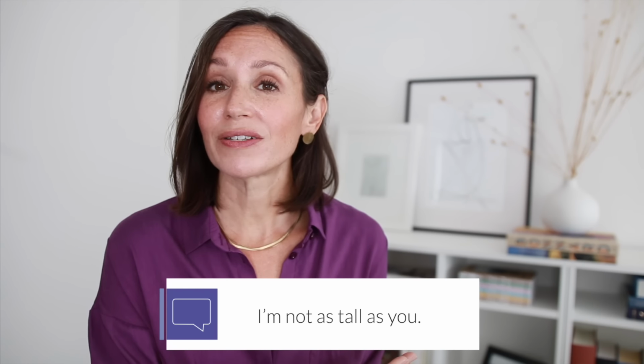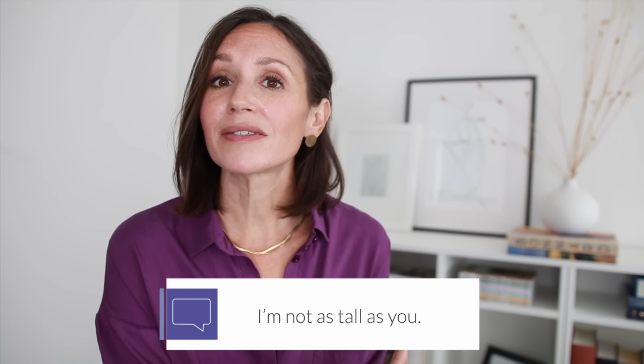For example, if I have this word here, as, in isolation, you hear the full vowel sounds. However, when used in a sentence or in combination with other words, it becomes unstressed, and as a result, you don't hear as, you hear uz. We have that sound, uz. For example, the sentence, I'm not as tall as you.